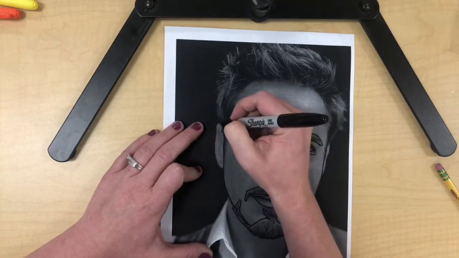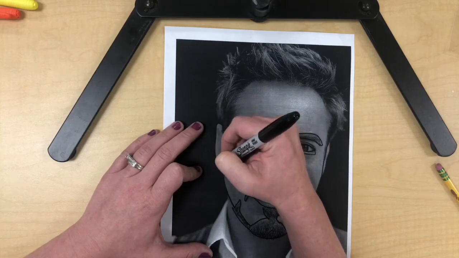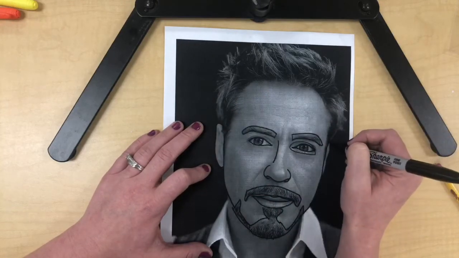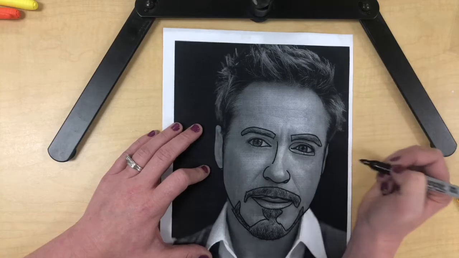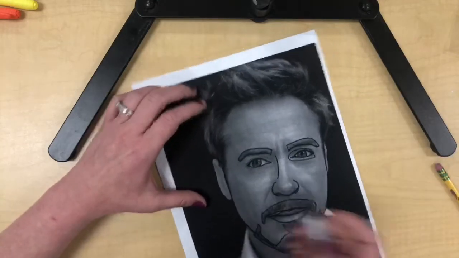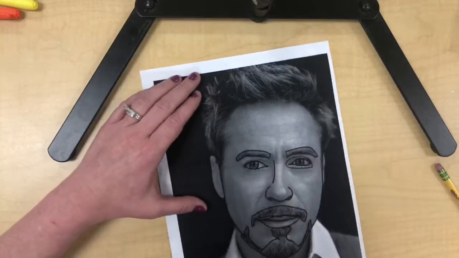You'll want to trace the ears like this, exactly how you see them. Don't try to make it up or anything. They usually can't see the ears too much when they're facing forward.